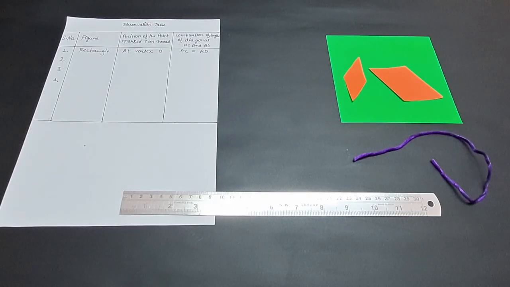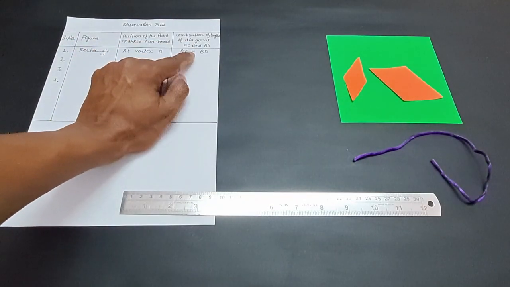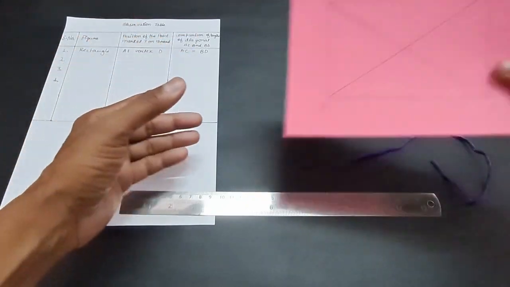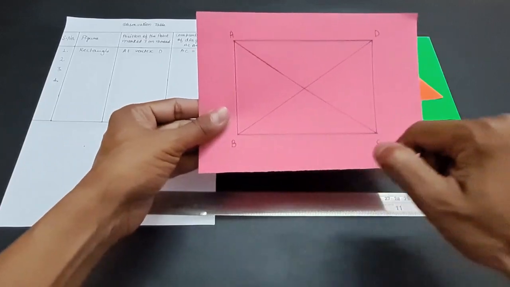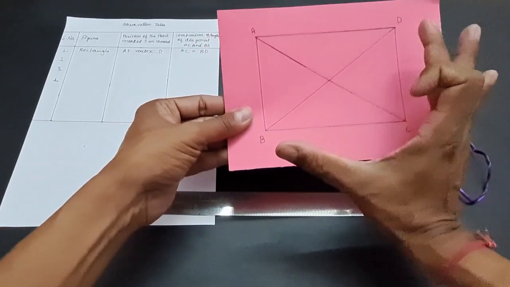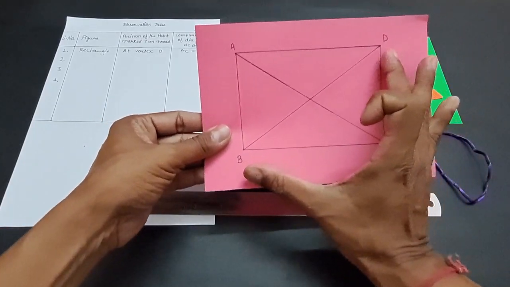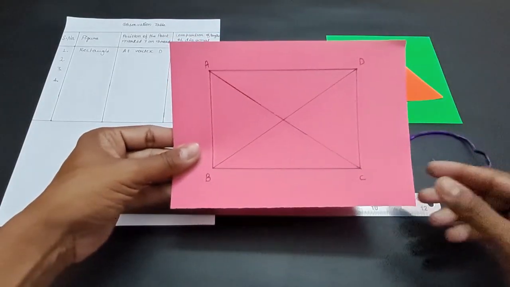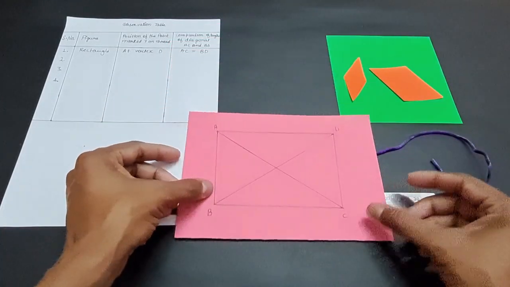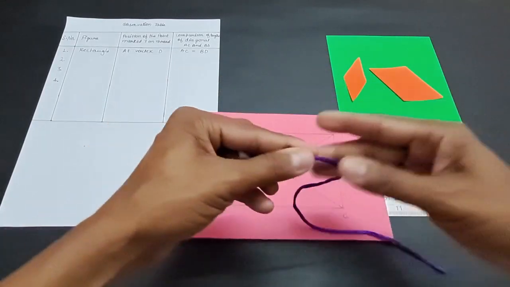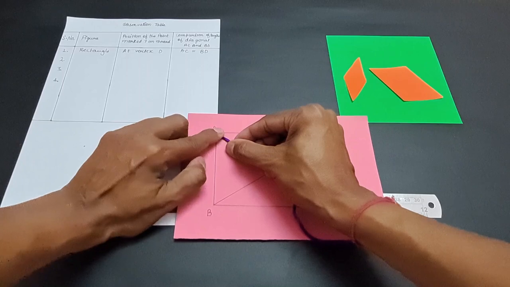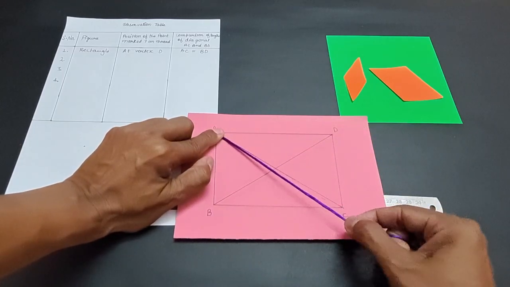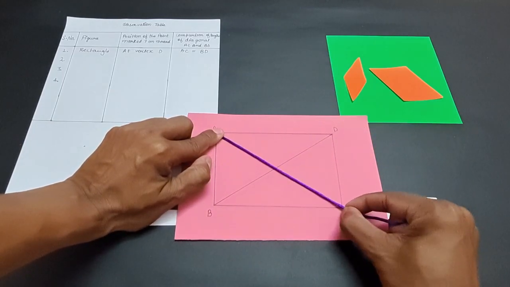To perform this activity on comparing the length of the diagonals of a quadrilateral, like if we have drawn a rectangle here, A, B, C, D, as you can see is a rectangle, and we want to compare the length of the diagonal BD and the diagonal AC. Then how do we do it? We just take a thread and, keeping one end of the thread at A, exactly at the vertex A, we stretch it up to the opposite vertex C.